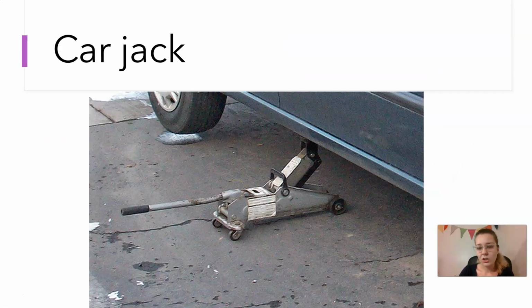Next, we have a carjack. A carjack goes under the car and lifts it so people can go under and work. So a mechanic can get under your car to work.